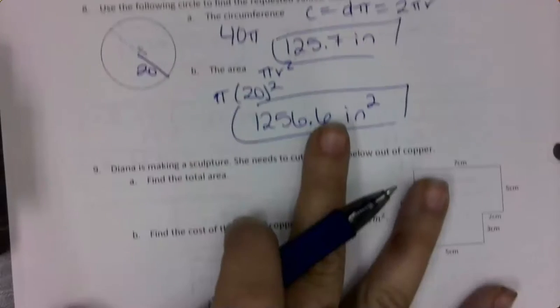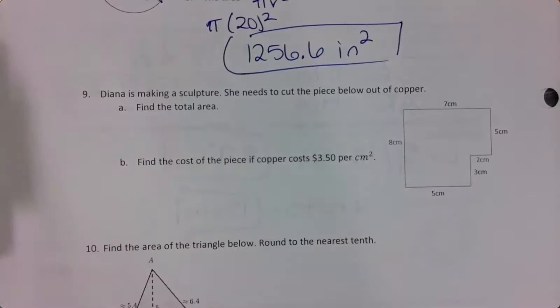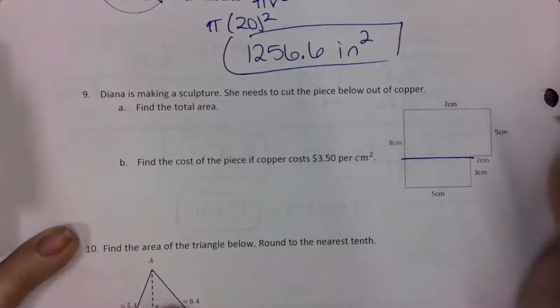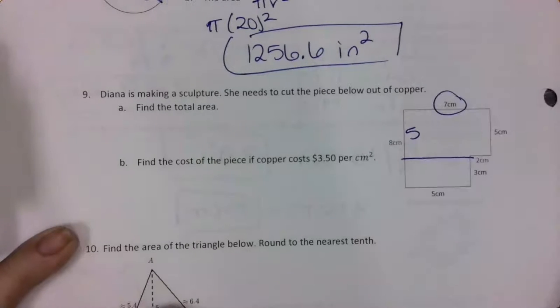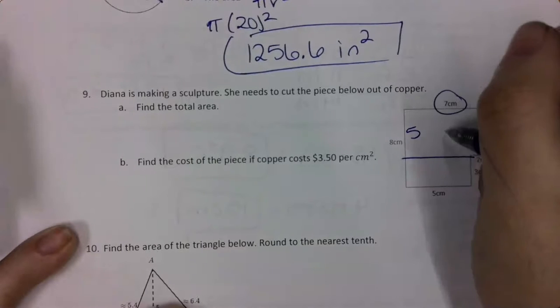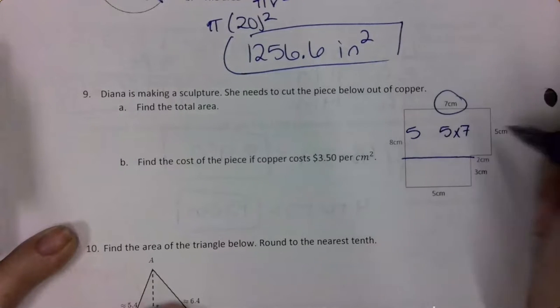Number 9 tells me she is making a sculpture out of this piece of copper. We need to find our total area. So I'm going to break this up into two shapes. I know that up and down it is 5, straight across is 7. So the area of this shape is 5 times 7.